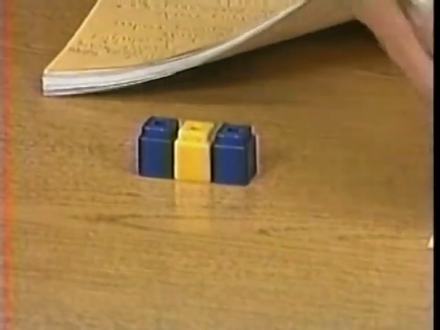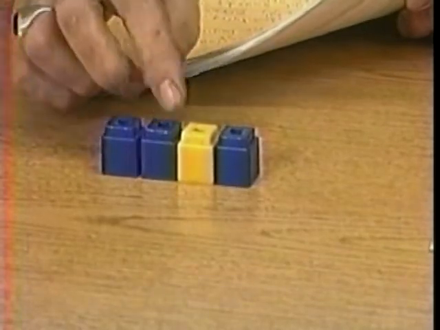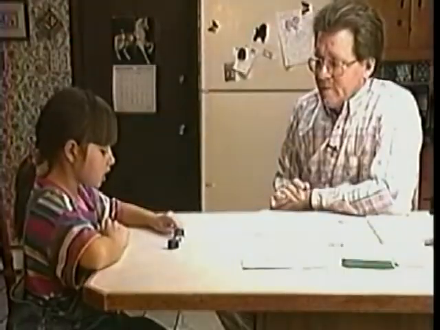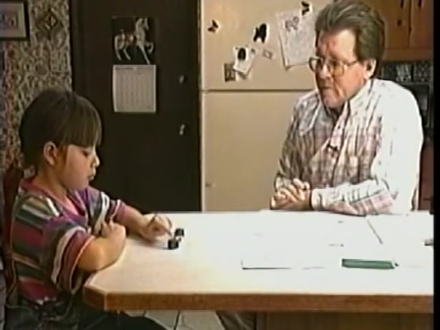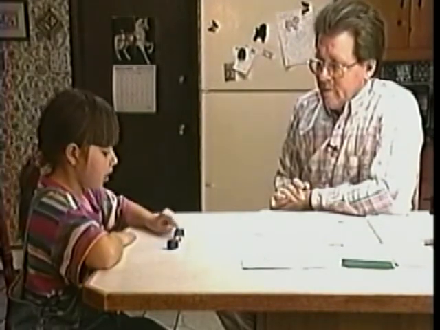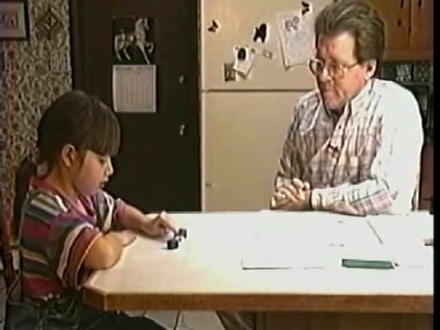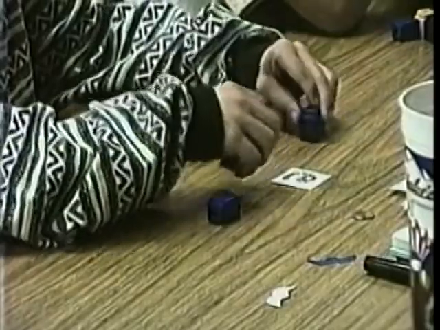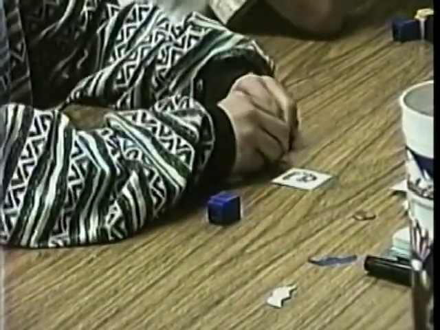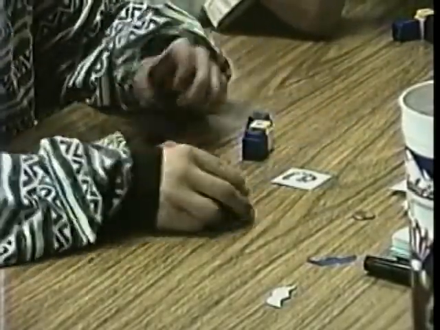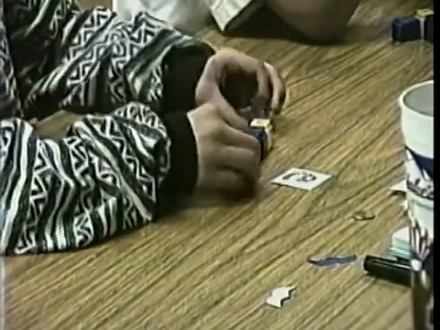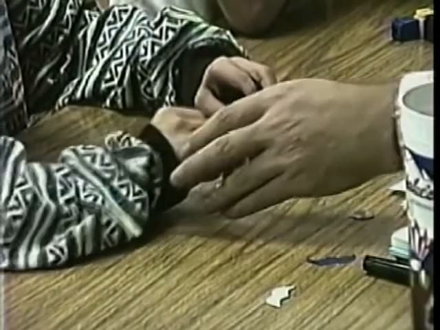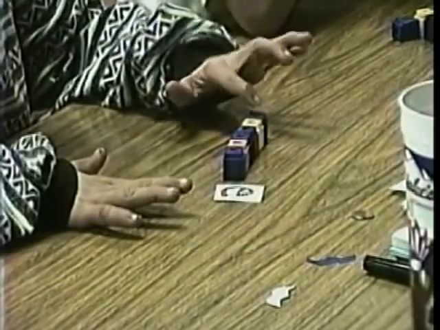The word flat would look like this. F-L-A-T. S-L-I-P spells slip. Very good. Wishbone. Wishbone. And what goes on the end? Magic E. Okay, now would you show us with this hand, please? Go ahead.